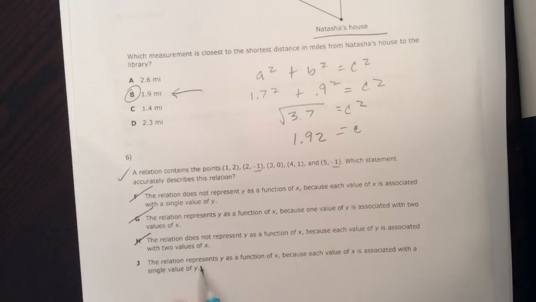The relation represents, and that was the same up here because it says not represent a function. The relation represents y as a function of x because each value of x is associated with a single value of y. That's your answer. That works.